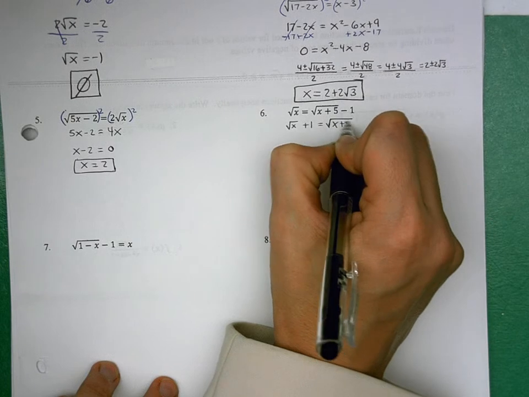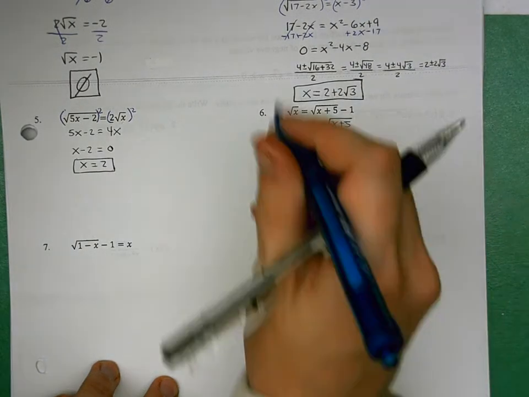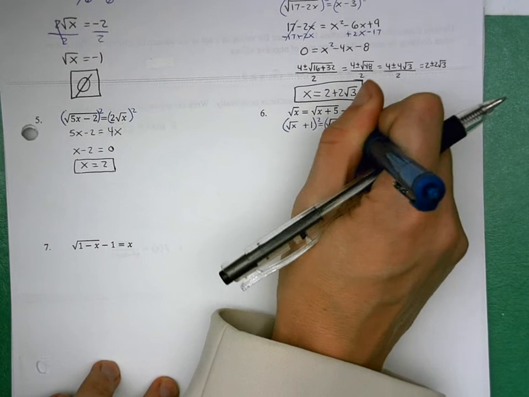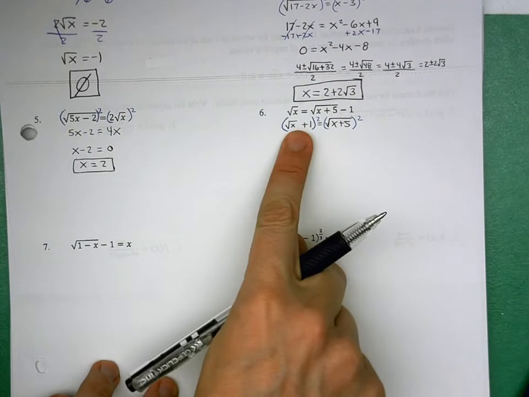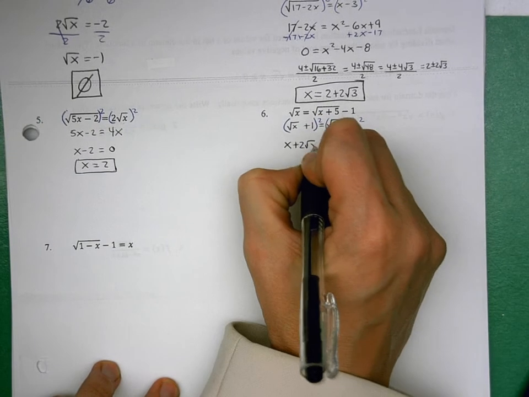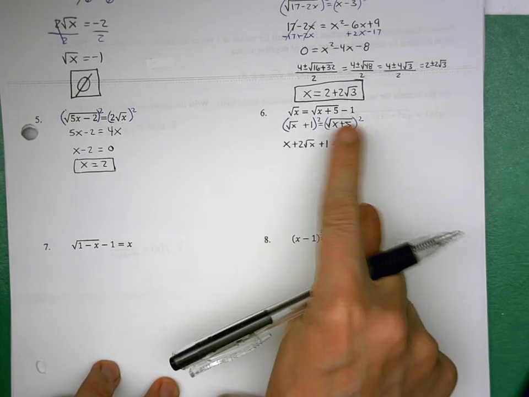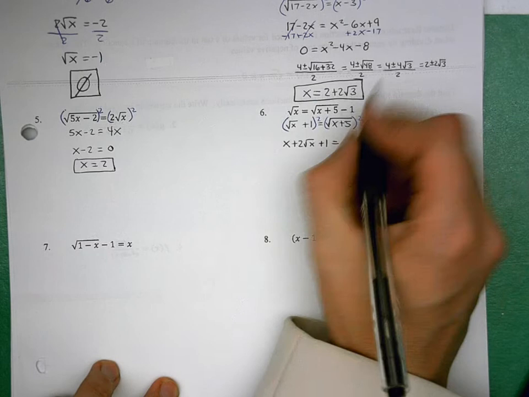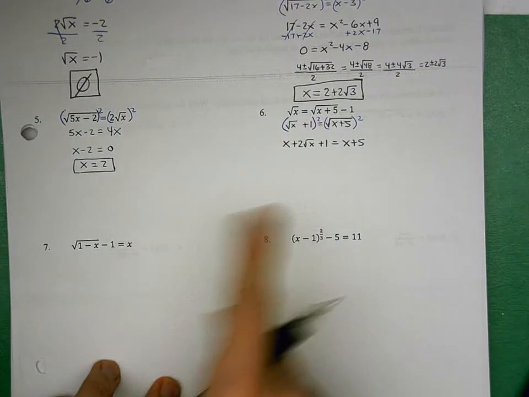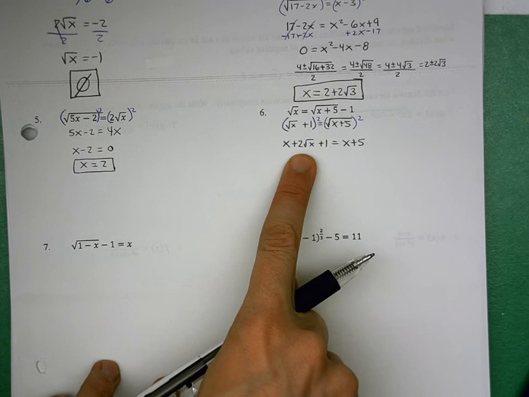Okay? Quantity squaring both sides. Okay, we would have, foiling this out, x plus 2 root x plus 1. And the square and the square root would cancel, giving me x plus 5. Now in this case, my radical didn't go away, so I need to repeat steps 1 and 2.